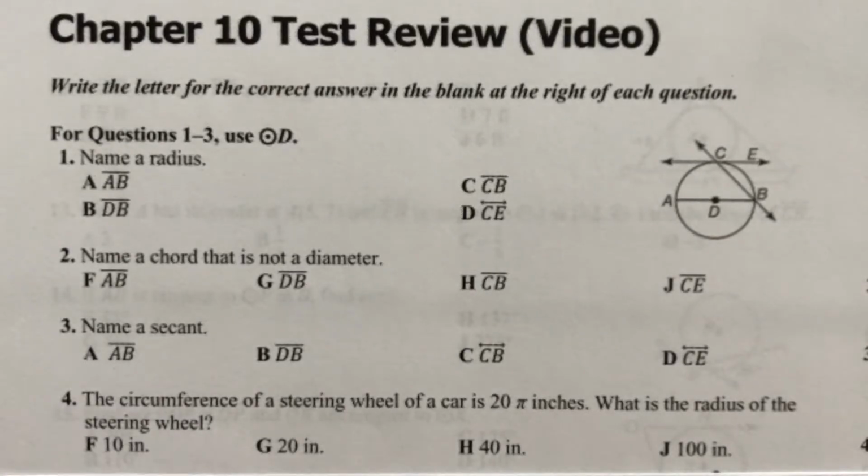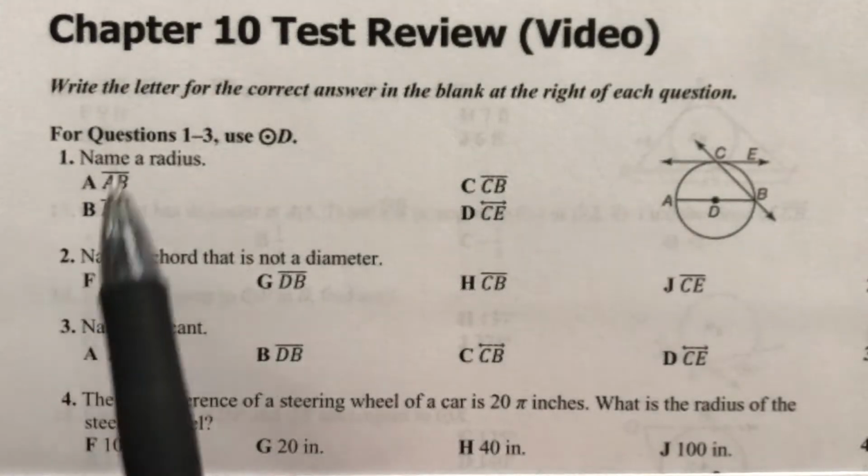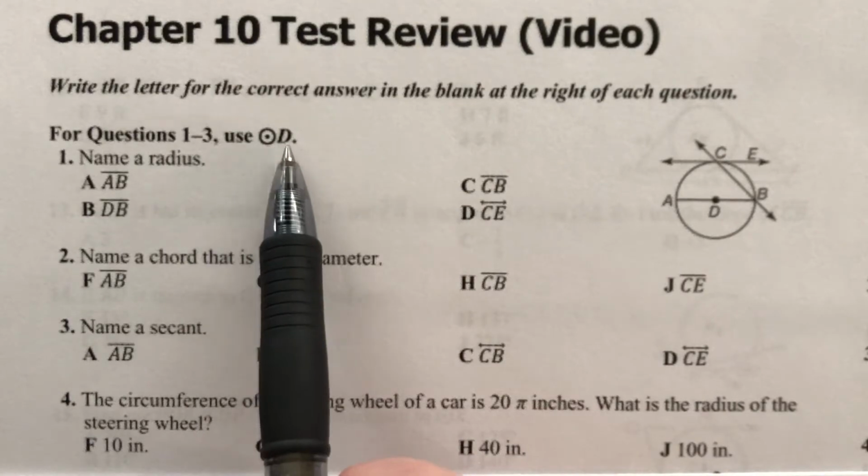All right, in this lesson video, we're going to be reviewing Chapter 10, all about circles. So this is a 20-question review. There's one bonus at the end. I'm going to try and break it up into small videos because it takes forever to upload if it's 45 minutes. So for questions 1 through 3, use circle D.